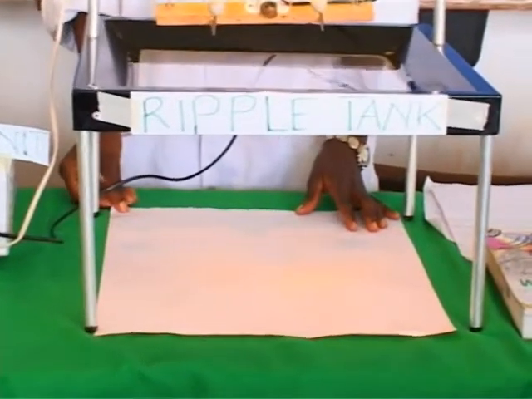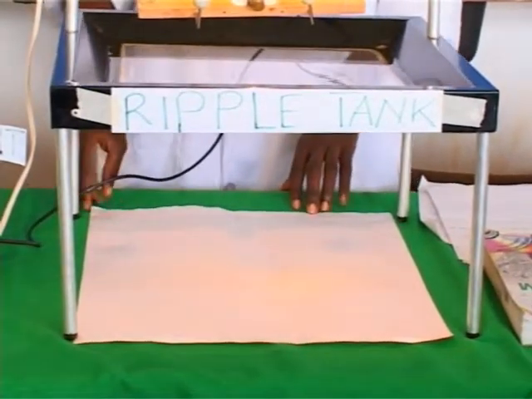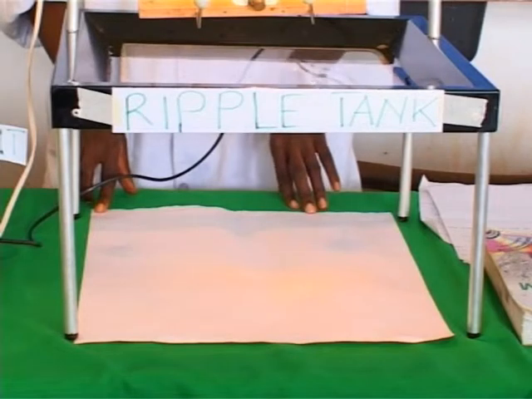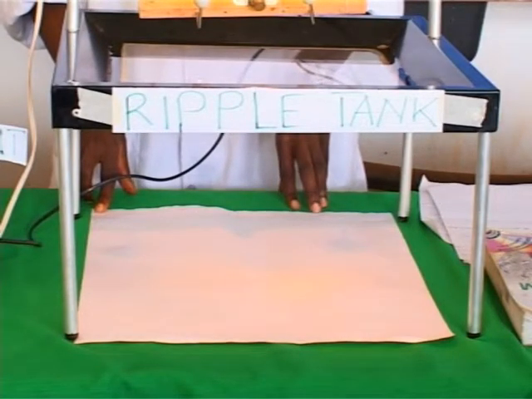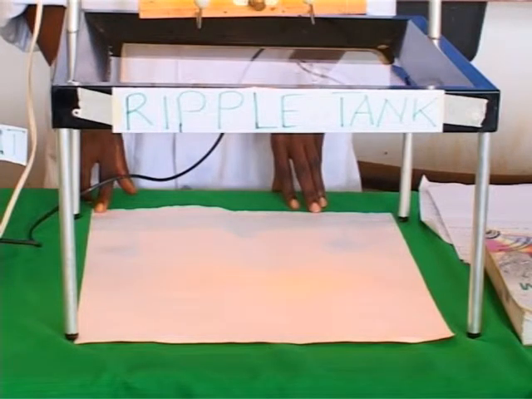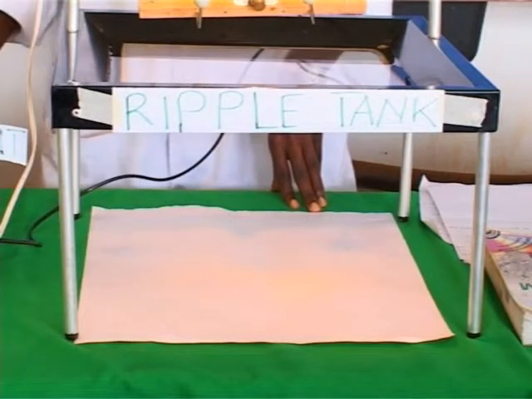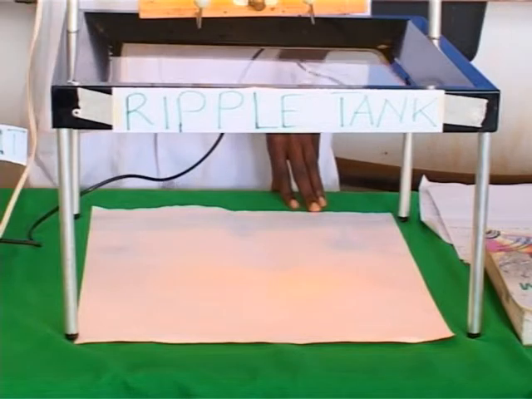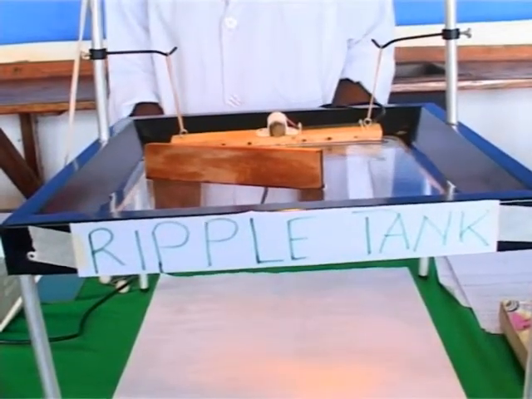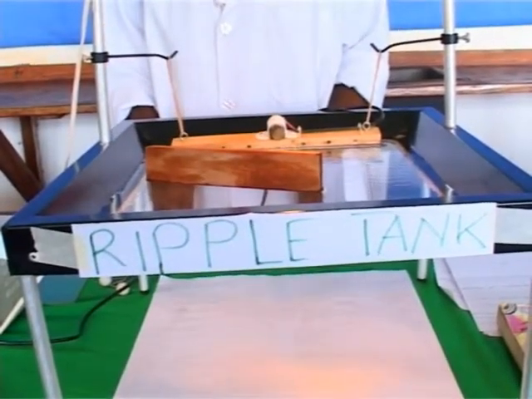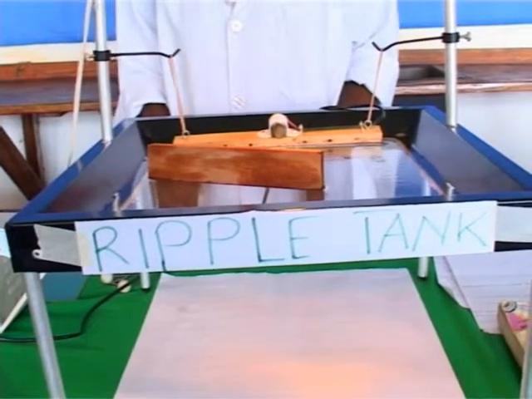Then place a plane obstacle at an angle with incident to the plane wave. Switch on the motor and observe what will happen on the white sheet.